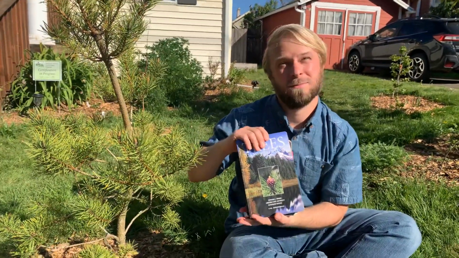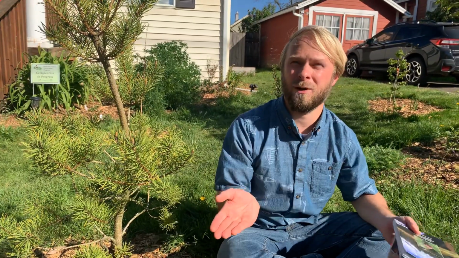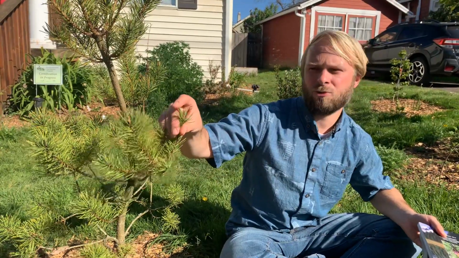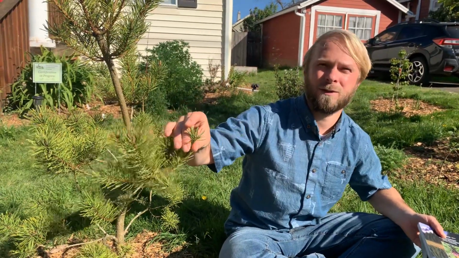Today we are going to be going over how to use a field guide in order to identify a tree. Now, how do you identify a tree? How do you tell one tree species apart from another tree species? Well, first thing you want to do is try to look at the leaves.